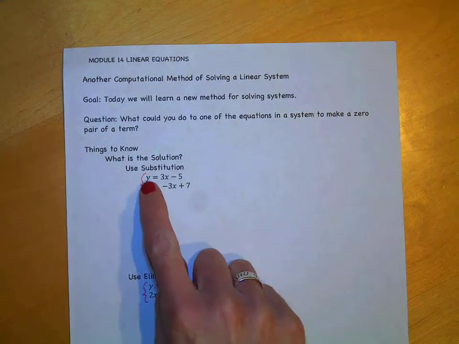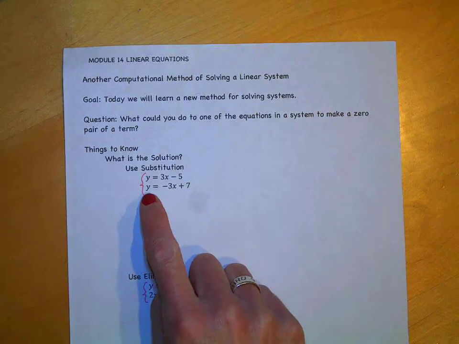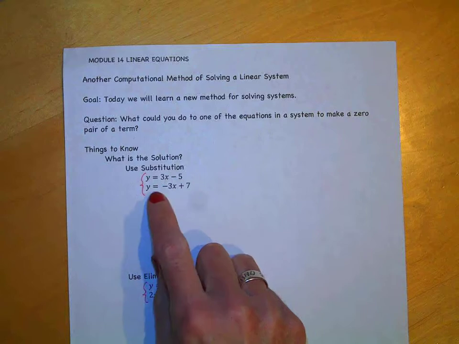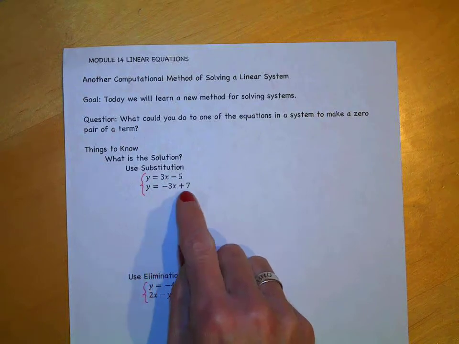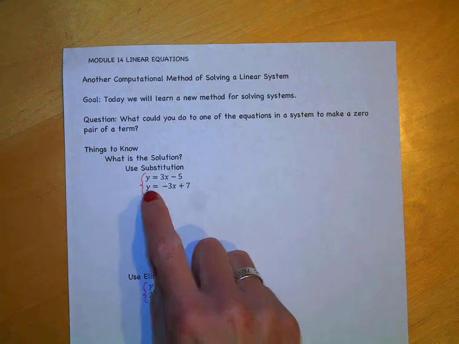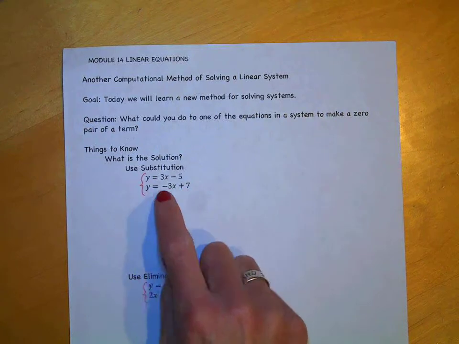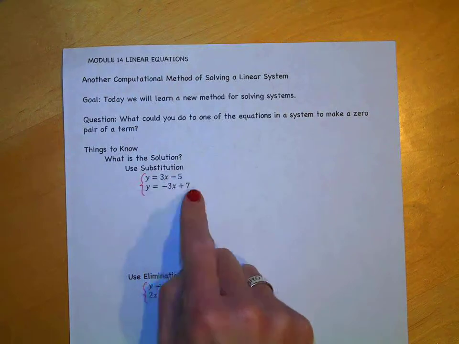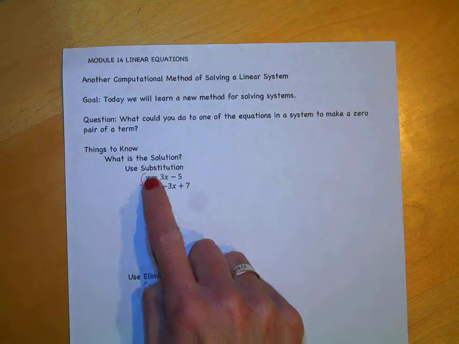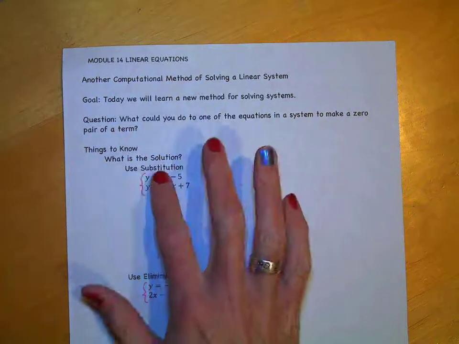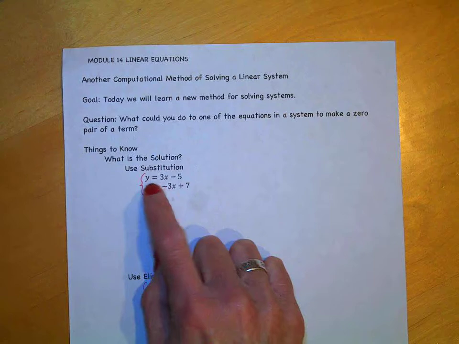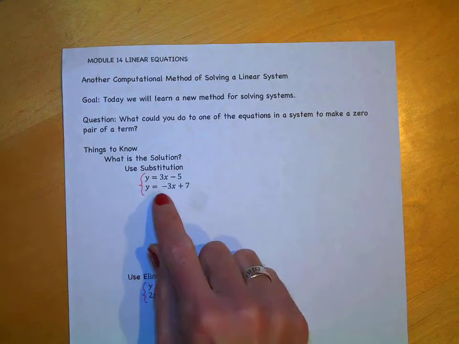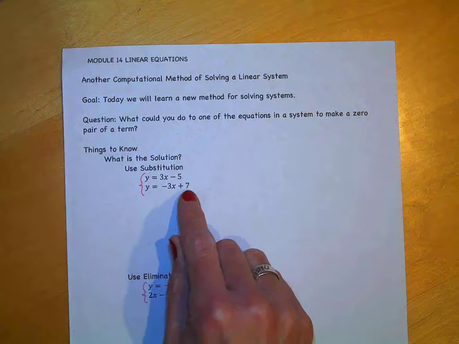In this system, we know what y equals for both of them. y equals 3x minus 5, and y also equals negative 3x plus 7. And since they both are equal to y, what could we say about them? This one equals y, and this one equals y. They're in the same system. y could only be y, and so we now know that y at one point in time equals 3x minus 5, and we know that y at another period of time equals negative 3x plus 7.